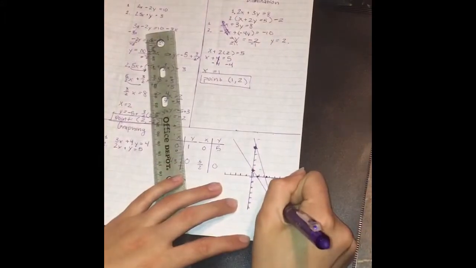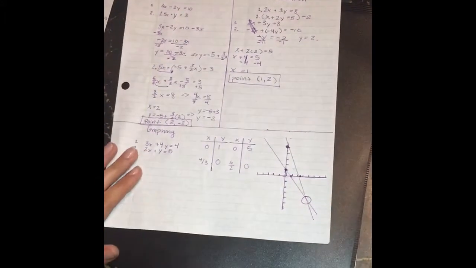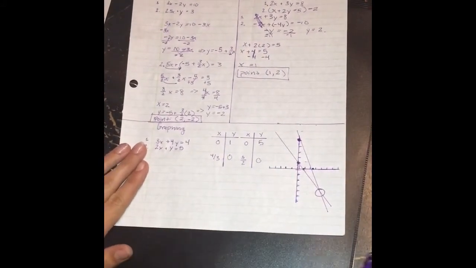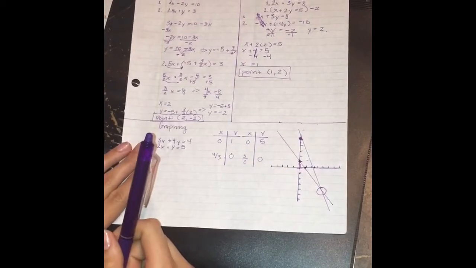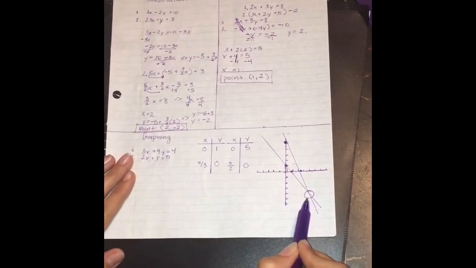So step 2 is to locate where they intersect, which is right there.